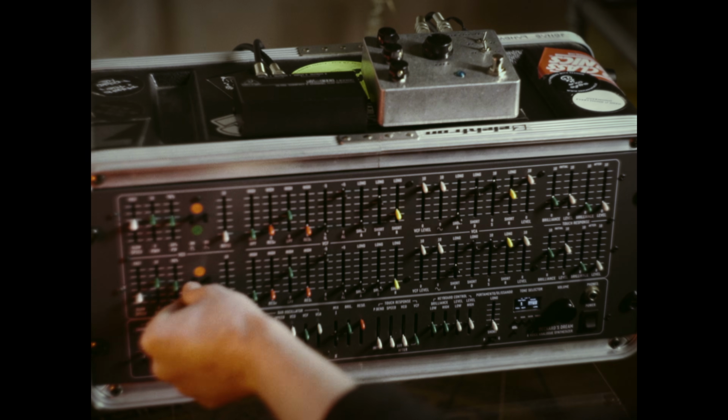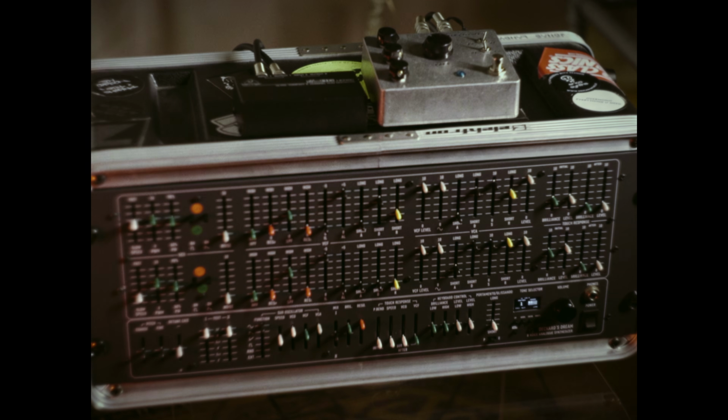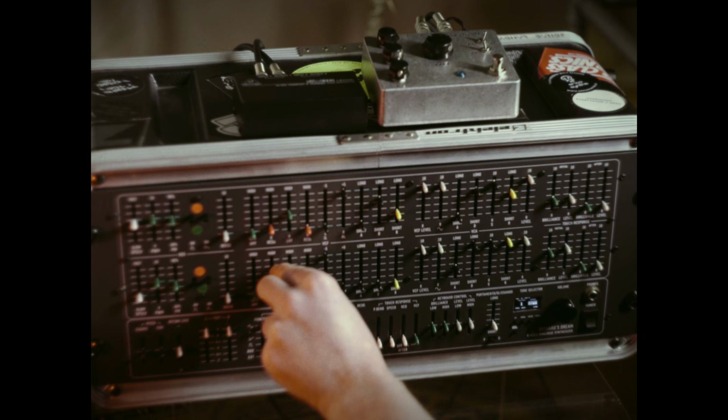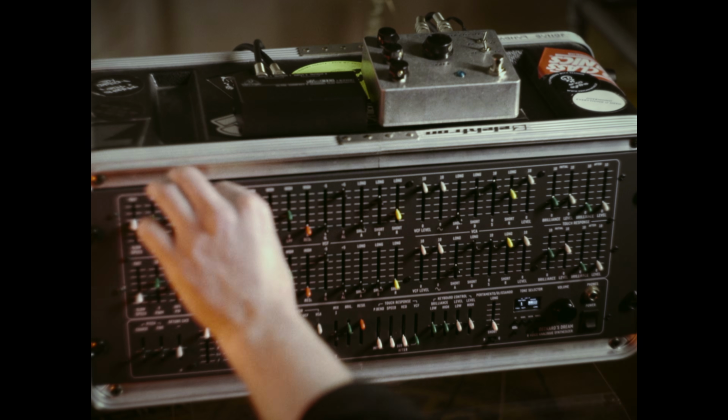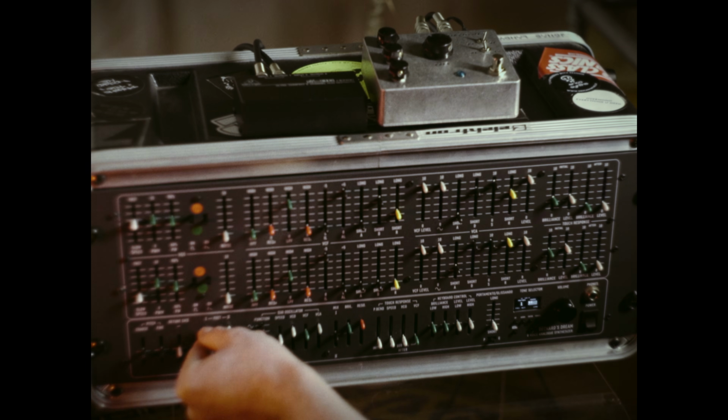So here we have one oscillator. For this one I'm using the square wave. So let's add the second layer.